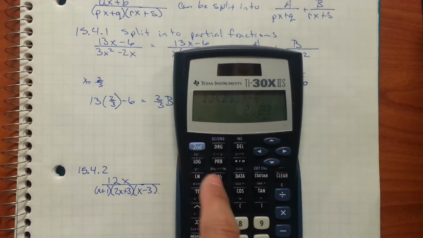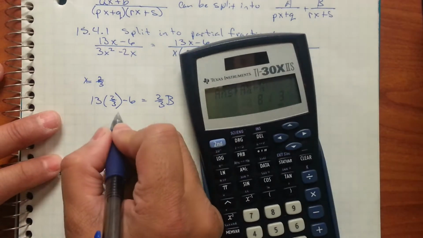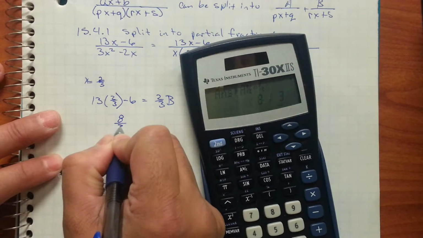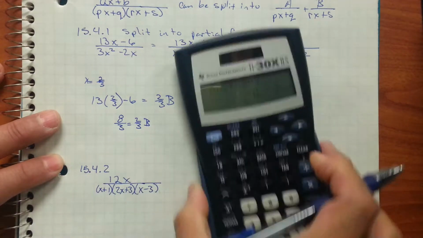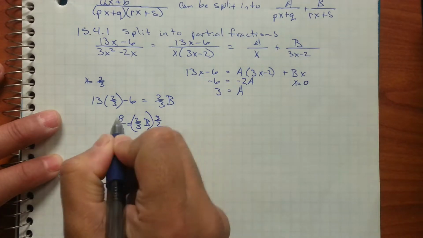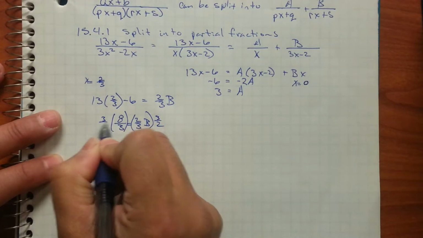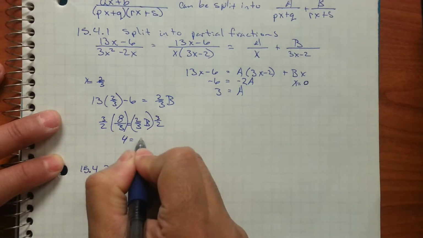So I'm going to have 8/3 over here. 8/3 equals 2/3 B. Multiply both sides by the reciprocal, 3 over 2. So 3 is canceled, 2 is reduced, so 4 equals B.